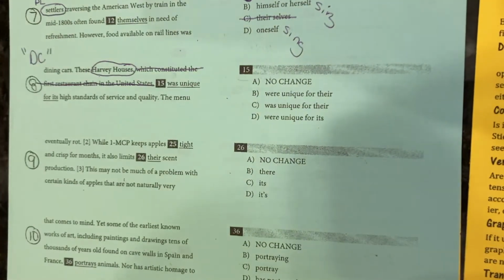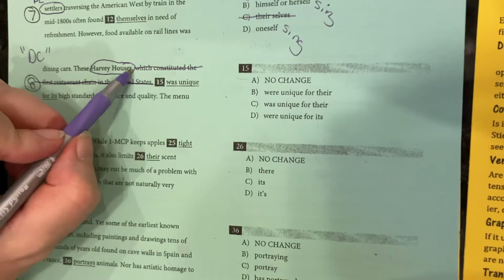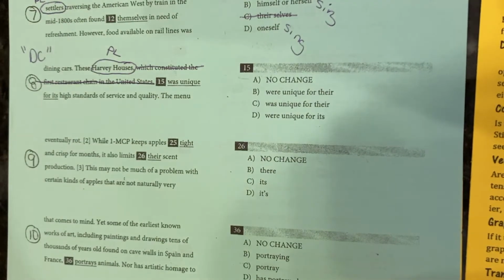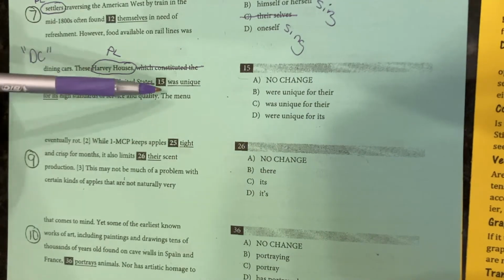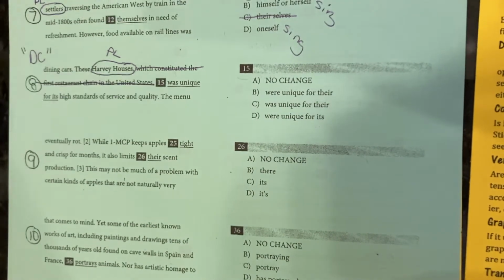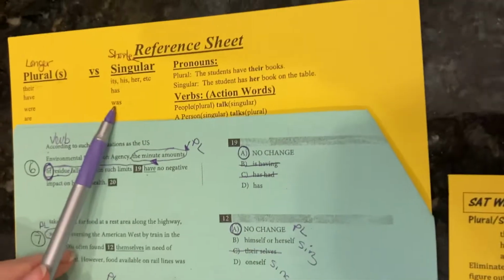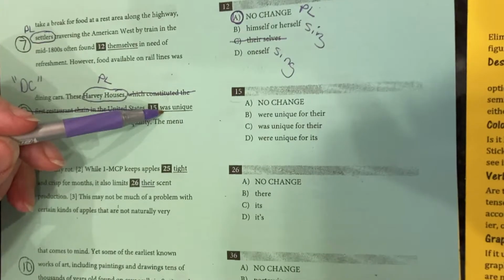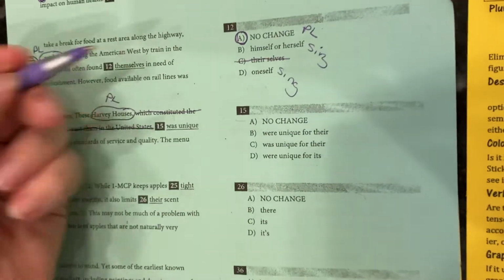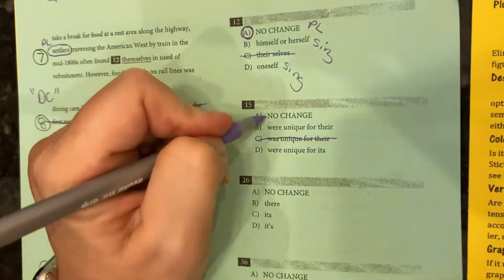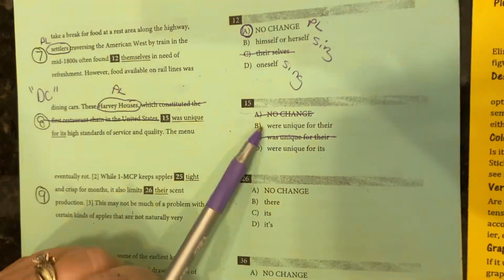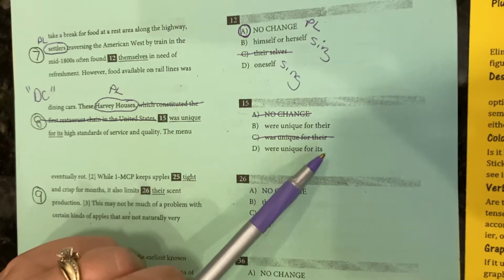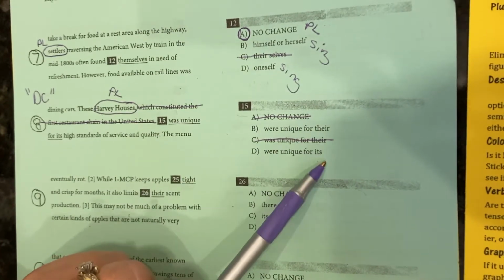Is Harvey houses singular or plural? It would be plural because it has the S. So that would be plural. Now, this is a little tricky because we see was. What is the partner in crime for was? Was versus were, okay? But now we're going to get rid of was because we know it's plural. So we're going to get rid of this one and we're going to get rid of this one. Now we're down to two. They're being sneaky. They got a secondary magic word in there, don't they?